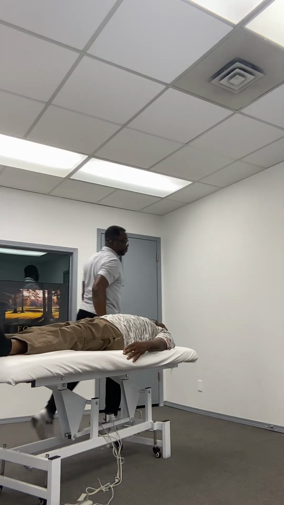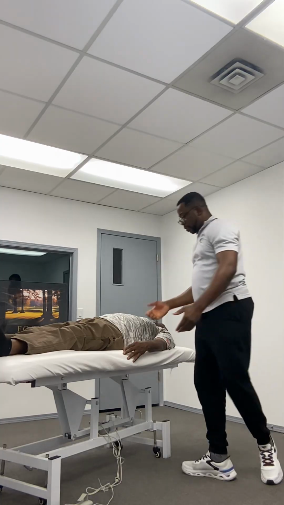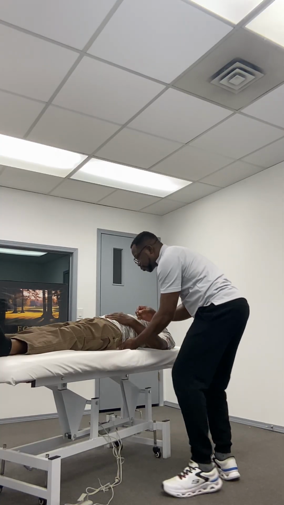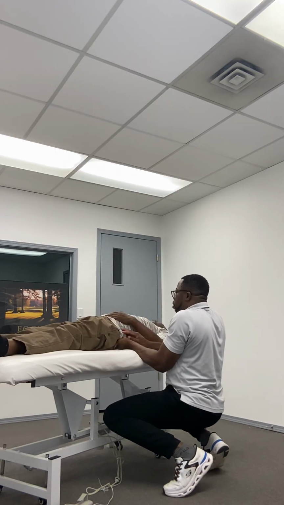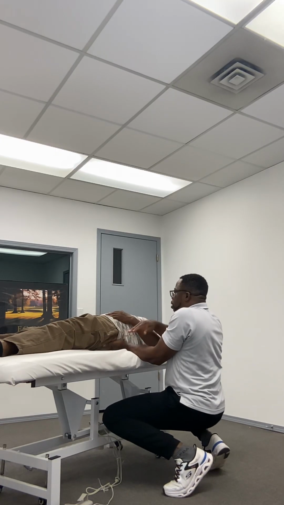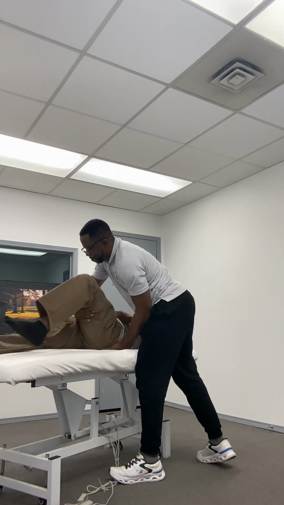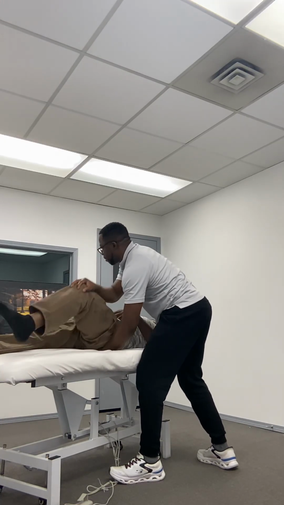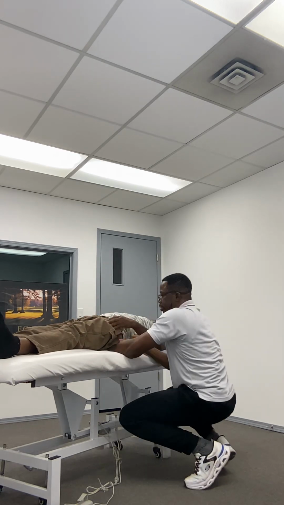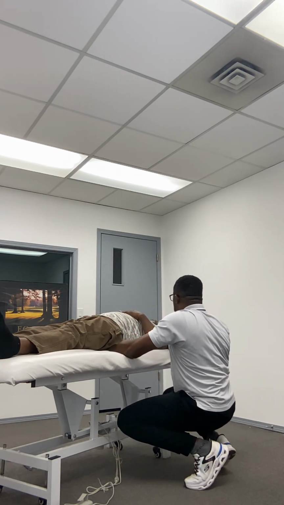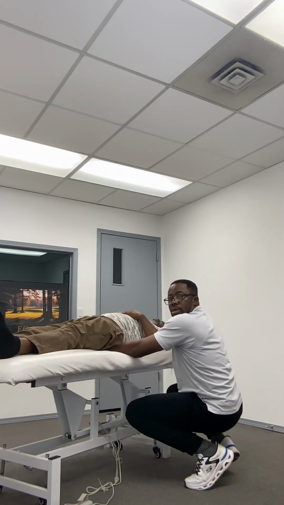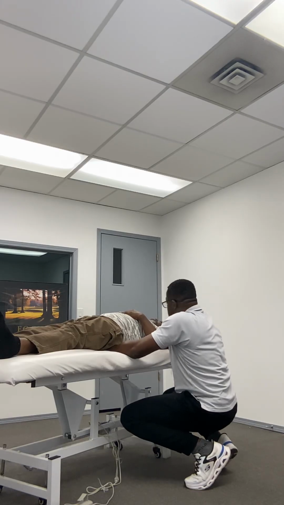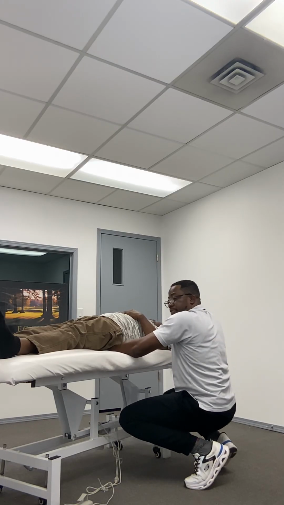After that, I can do left hand on the sacrum, and this one on the atlanto-occipital bone, OA joint.